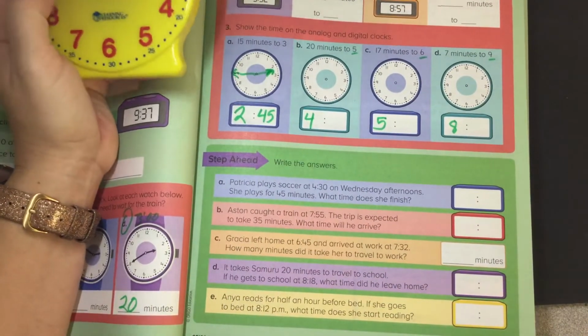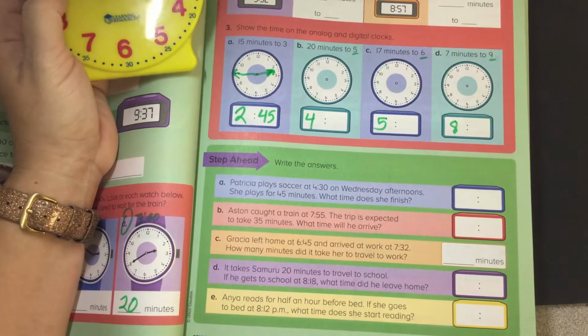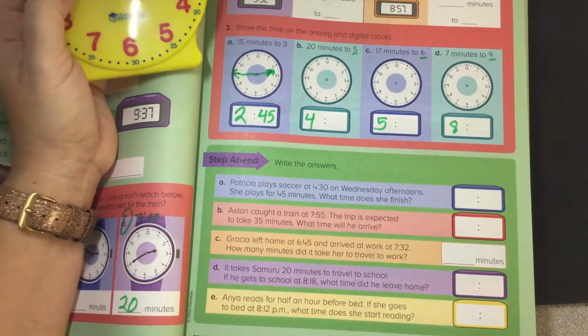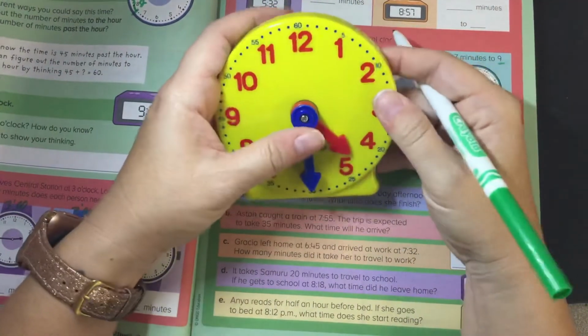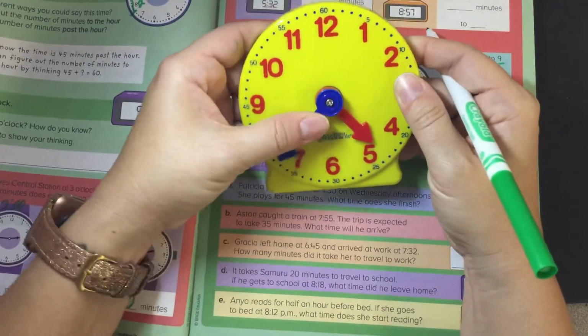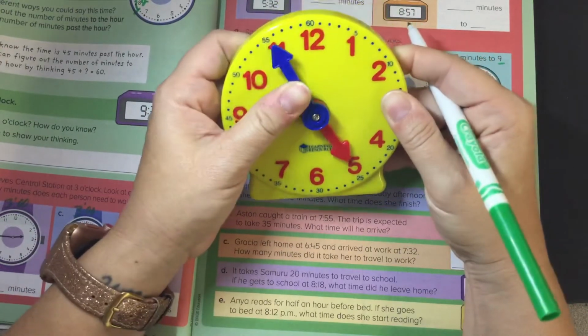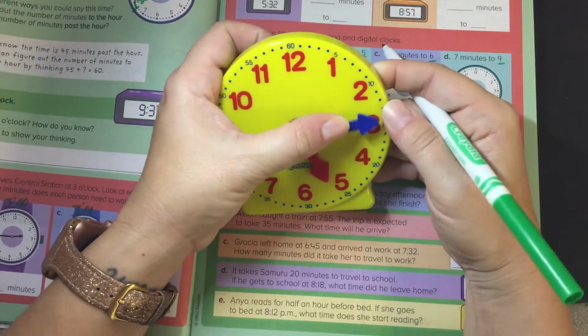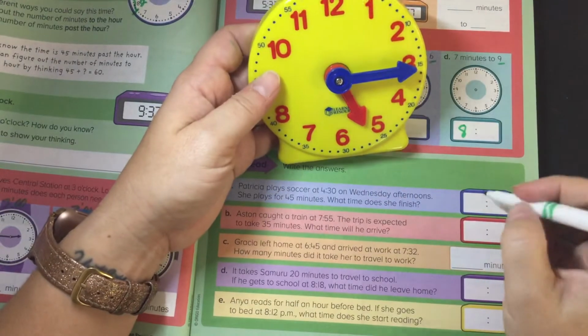Patricia plays soccer at 4:30 on Wednesday afternoons. She plays for 45 minutes. What time does she finish? So you could say, okay, 4:30. Okay, and 45 minutes. 5, 10, 15, 20, 25, 30, 35, 40, 45. What time is it?